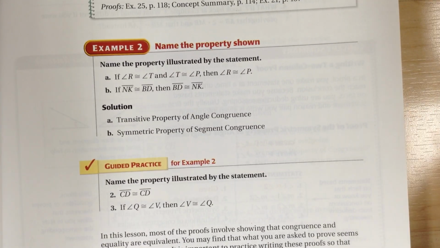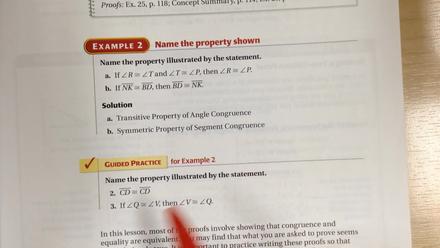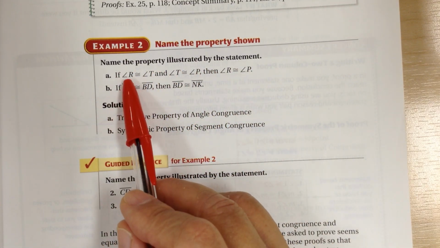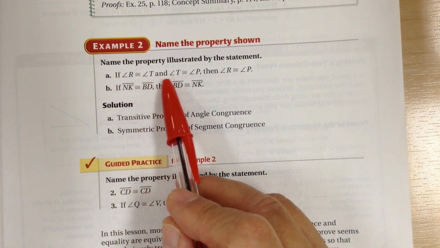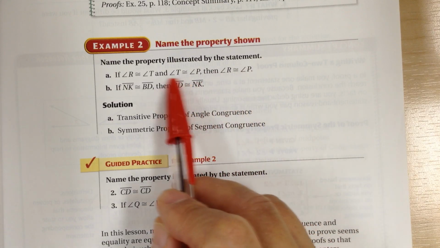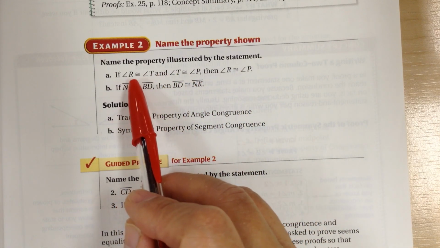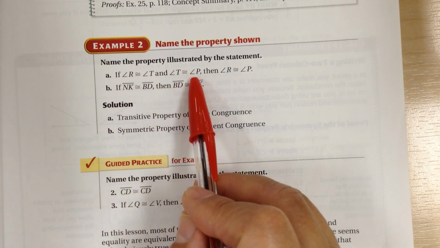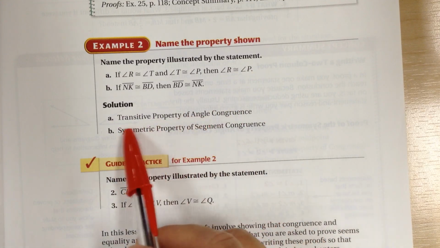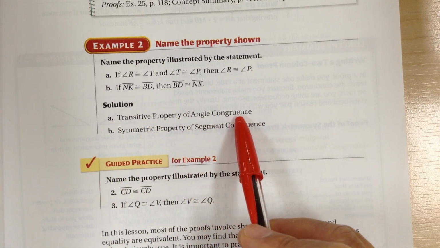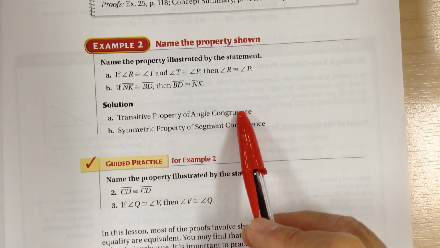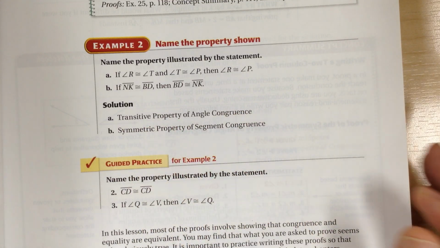Okay, now let's go ahead and do example 2. Name the properties illustrated by the statement. If angle R is congruent to angle T and angle T is congruent to angle P, then angle R is congruent to angle P. So this is transitive. First equals the second and the second equals the third, then the first equals the third, right? So that's the transitive property of angle congruence. If you want to be very detailed, that's how you say it, but if you just say transitive property, that's acceptable.